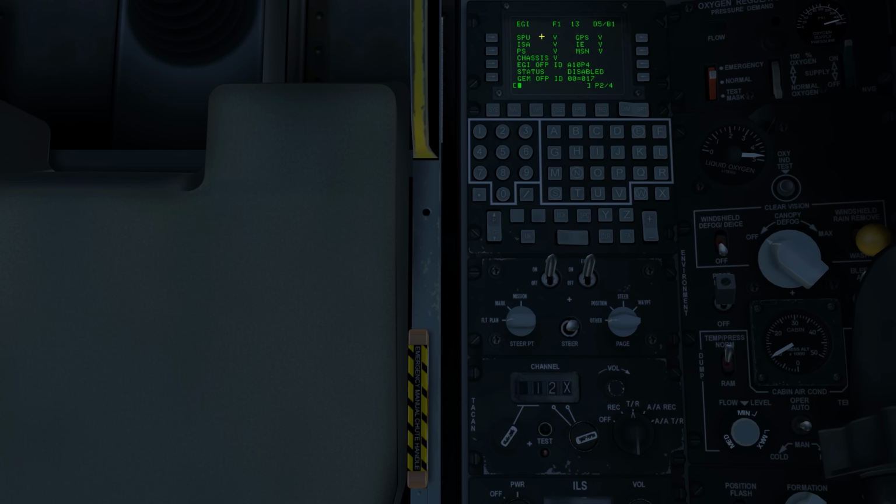Okay, next page is valid for a whole bunch of other parts of the system. I've got the OFP, so this is the software version for the EGI, A10P4, status disabled. I'm not sure exactly what that's referring to. Let me go to the next page. See, MBIT, so built-in tests. I've got all zeros right here, and if I had numbers there, I would go to a big manual that would have all these things decoded for me. And let me go to page 4. Yeah, it's just more built-in test displays. Very interesting. Let's go back to the previous page.